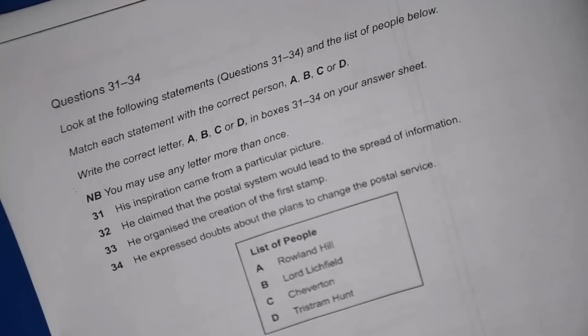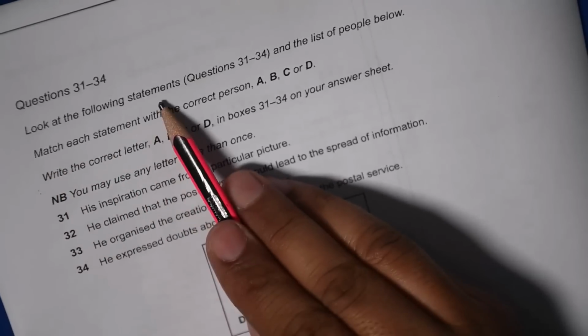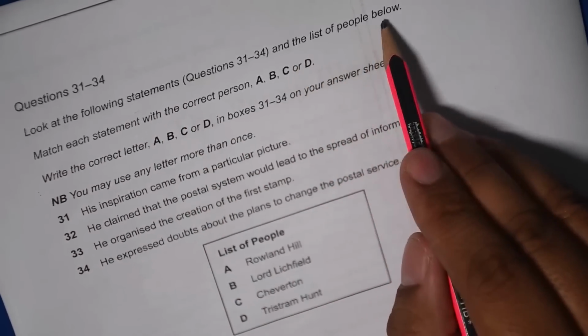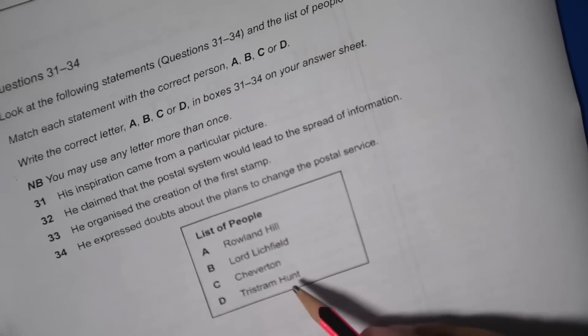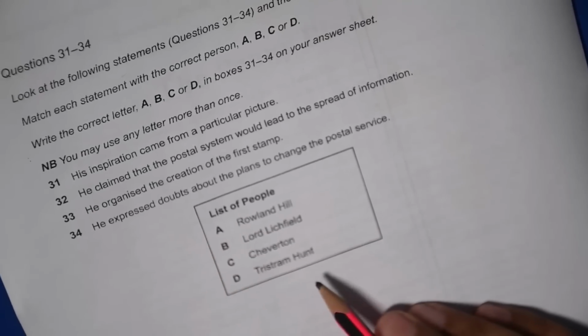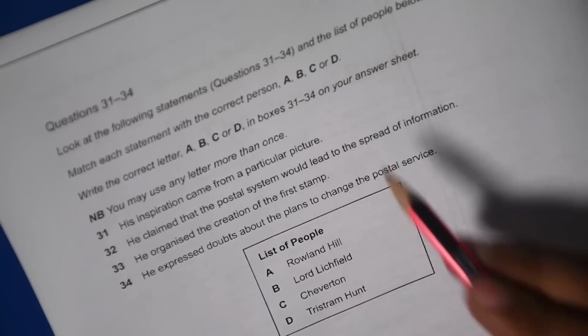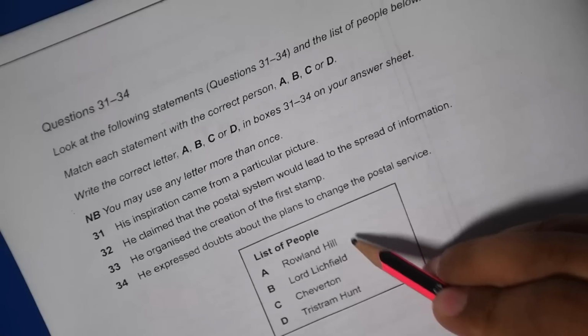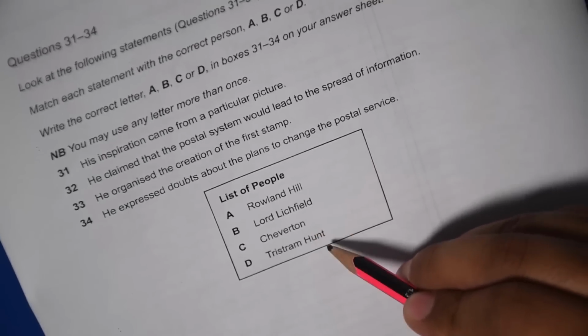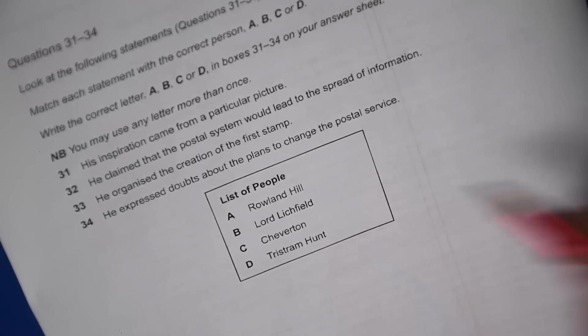Now we go to the test, and there I'm going to read the questions, I'm going to scan the passage, and I'm going to tell you how to reach the answers. Let's take a start. Alright guys, now the type of question is, look at the following statements and the list of people. This is the list of people and we have to match them. So this is called matching. Match each statement with the correct person. So the list of people: Rowland Hill, Lord Lichfield, Cheverton, and Tristram Hunt.